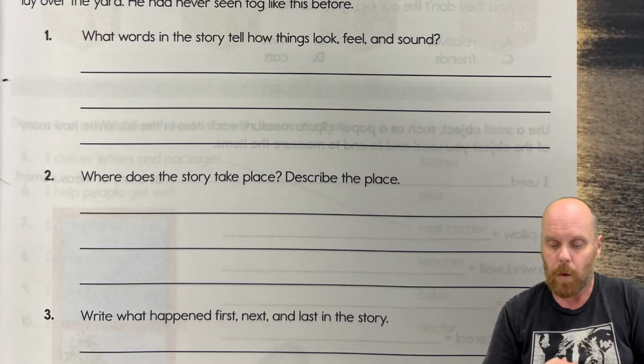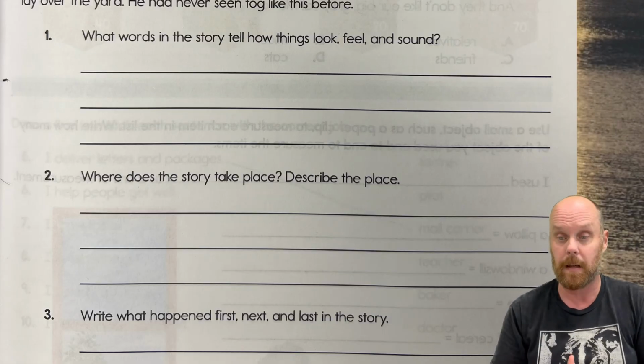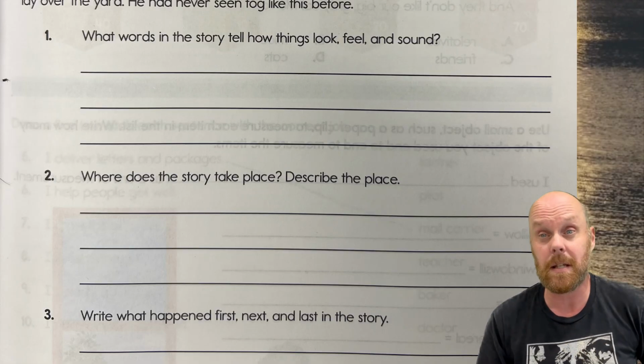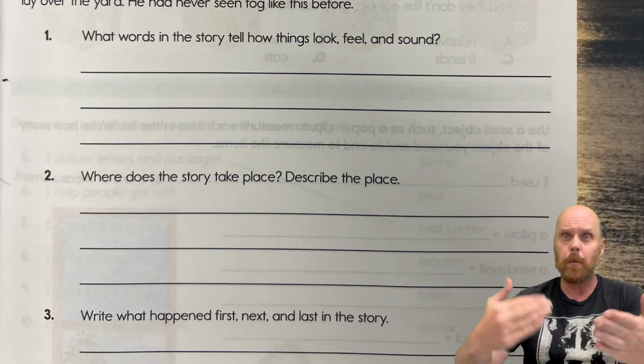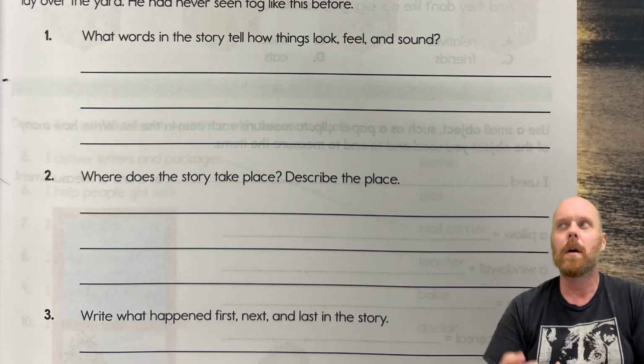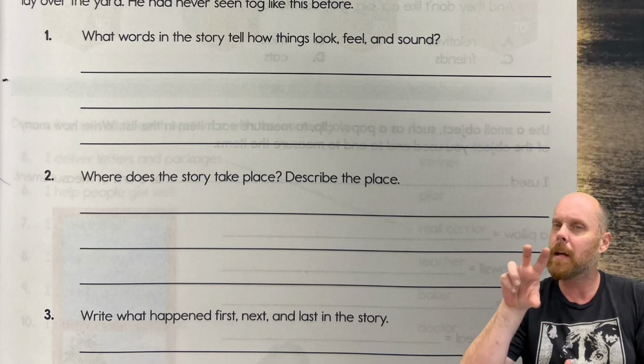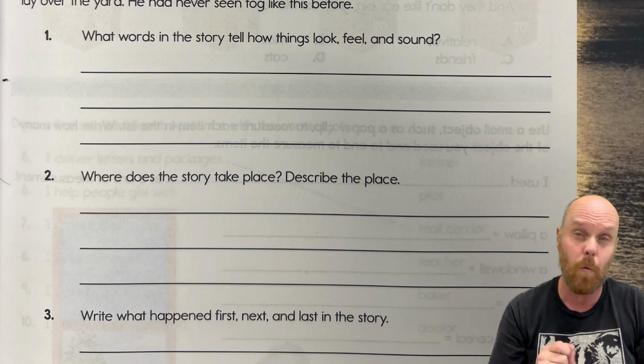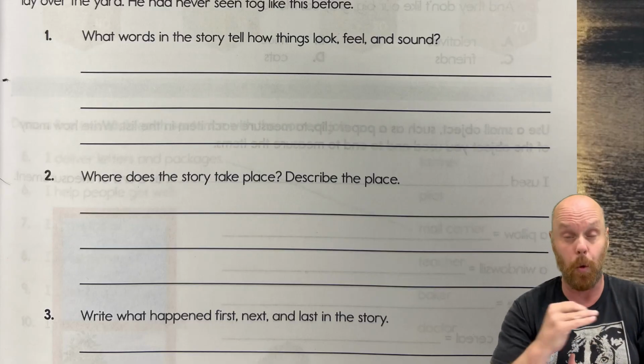Question number 2, where does the story take place? And then we're supposed to describe the place. Now, this is also known as the setting. So as we read the story, we need to kind of stop where we can identify where the story takes place and then think of some words that we can use to describe it.